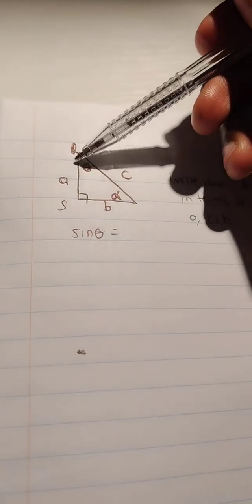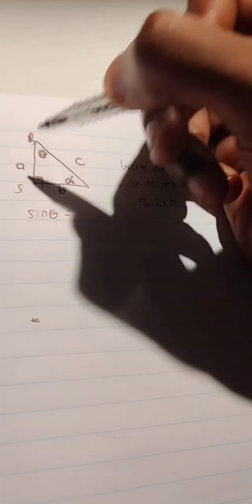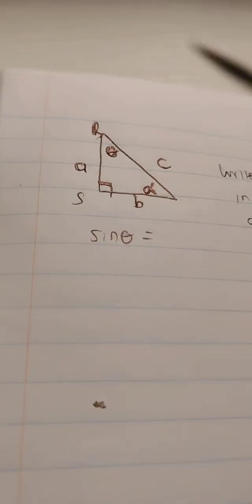Okay. This is R, that is theta here. That's alpha, the angle. And then the sides, A, that's B, that's C, that's a 90-degree angle. So what's sine of theta?